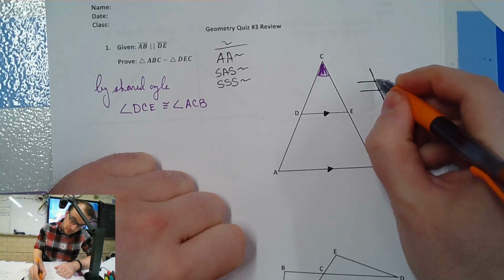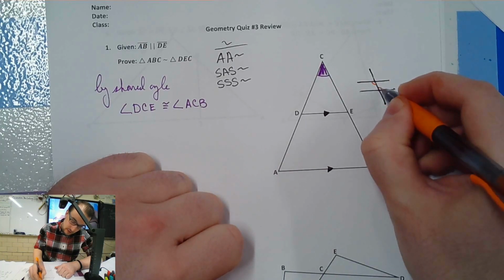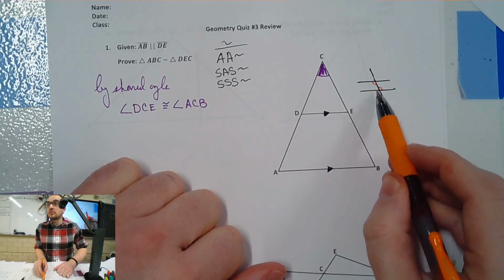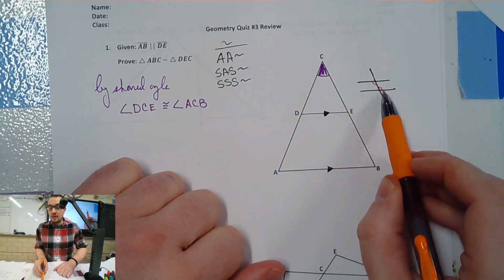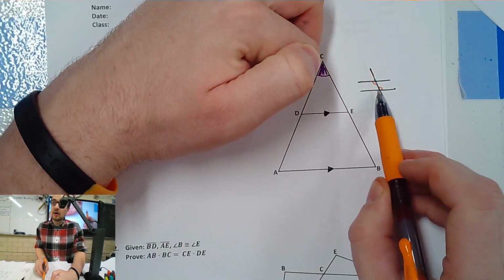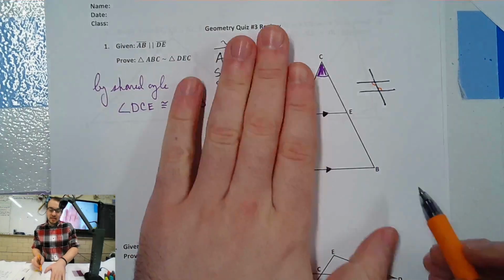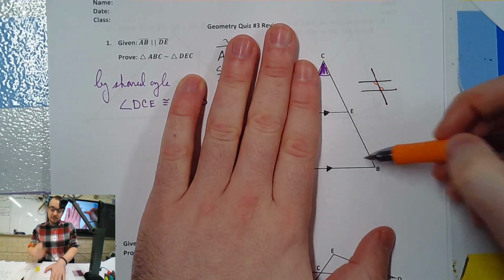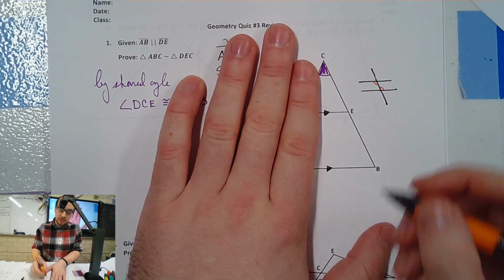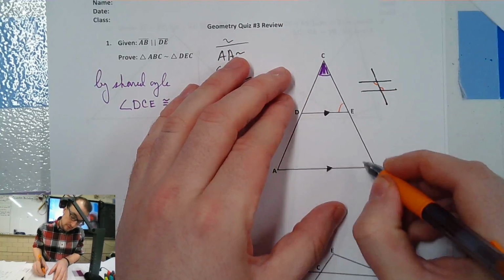Alternate interior is when you have something like this, and that's because, look, they're on alternate sides of the transversal, opposite sides, left side, right side. And they're in the interior, in between, on the inside of the parallel lines. So we're not going to have any of that here, because if you look, we've got angles here and angles there. What are we going to have? Corresponding. Yep. This is just regular old corresponding.